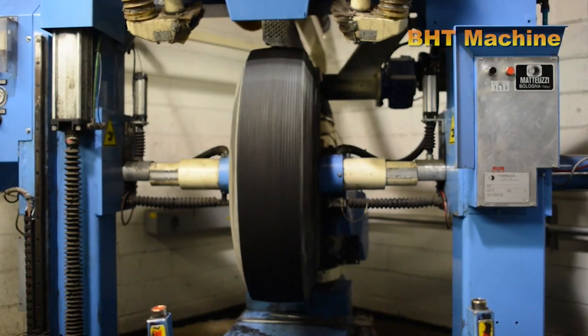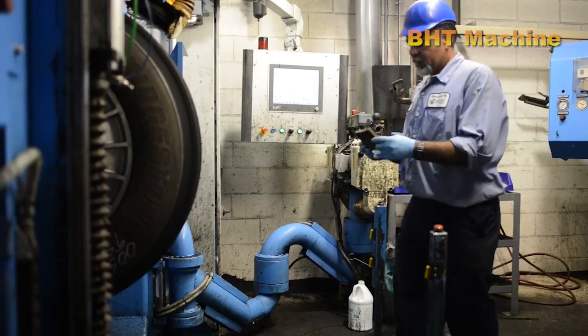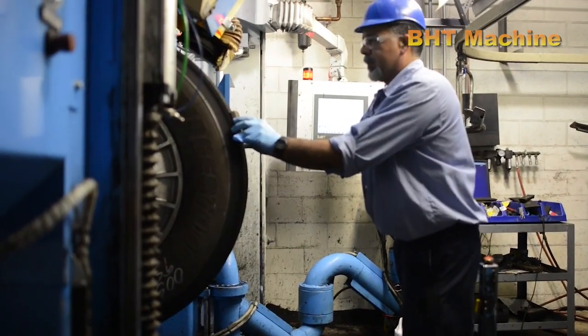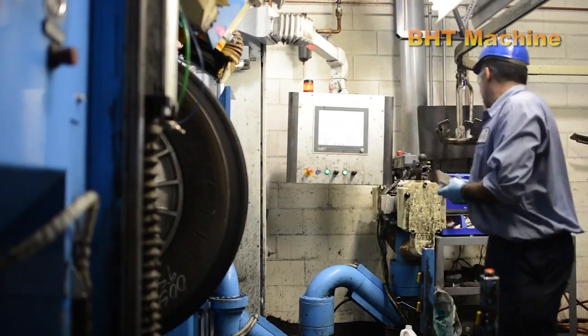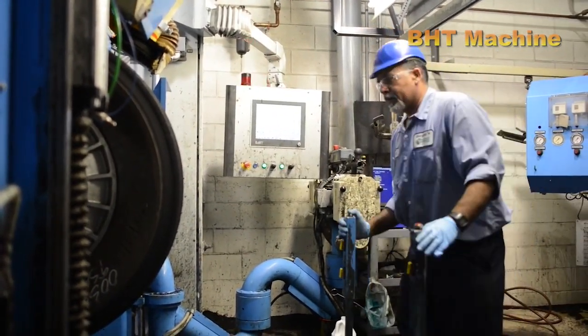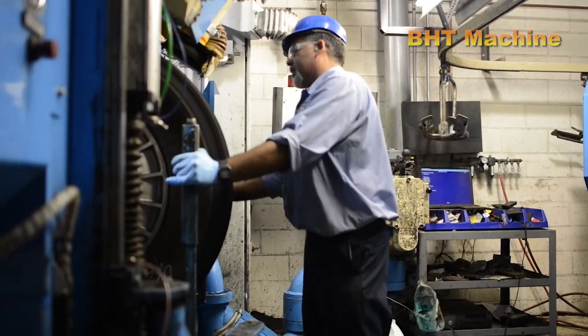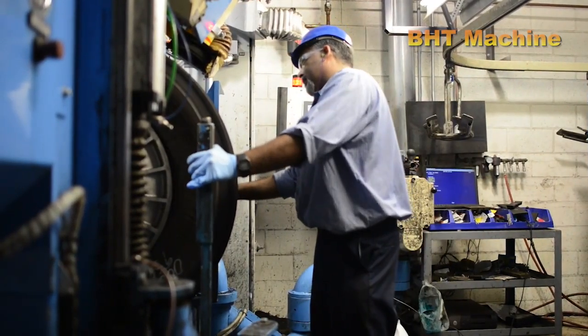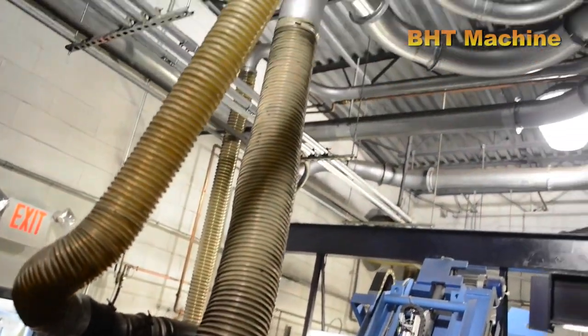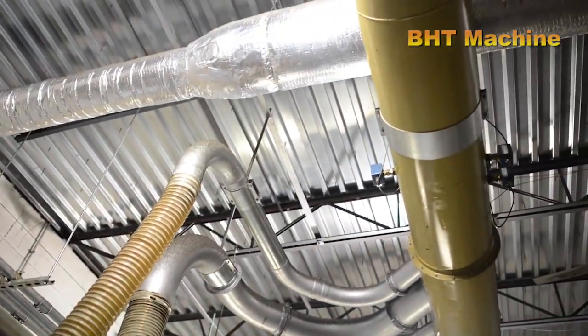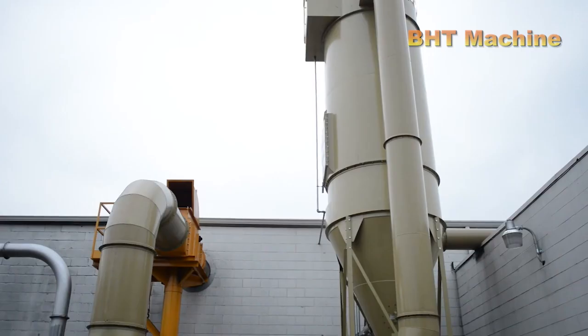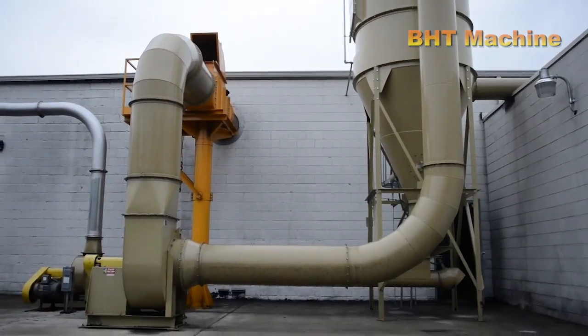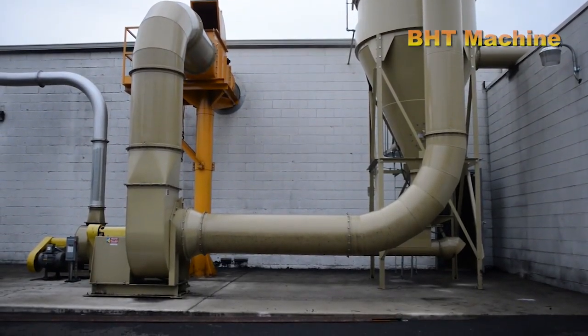Once the tire is cleaned, the next step is to prepare it for the recycling process. First, technicians use a specialized grinding machine to roughen the surface of the tire. This grinding process creates a textured and clean surface, which allows the new rubber layer to adhere firmly to the old tire. This step is crucial to ensure a strong bond between the new rubber and the tire's casing.